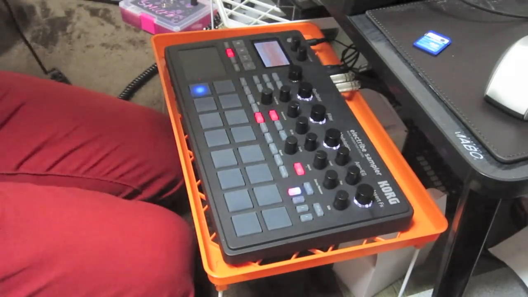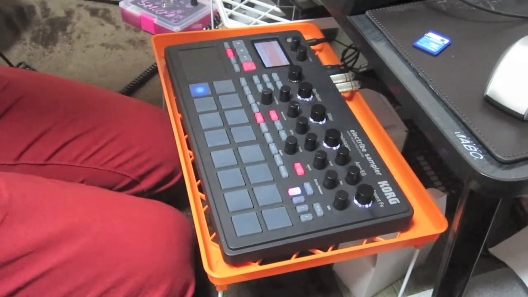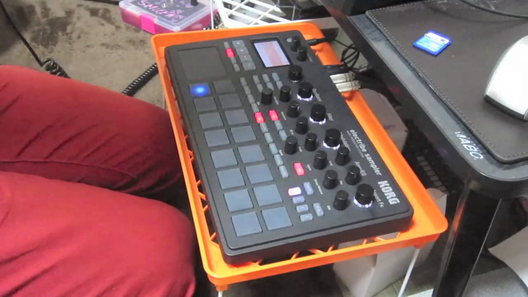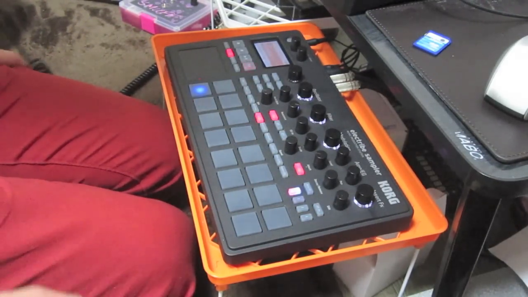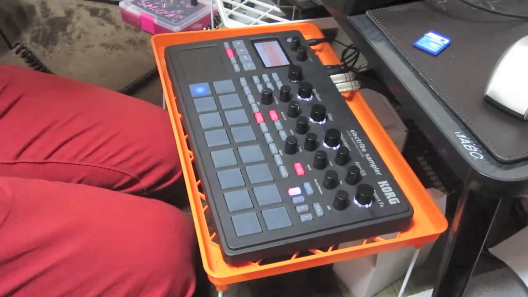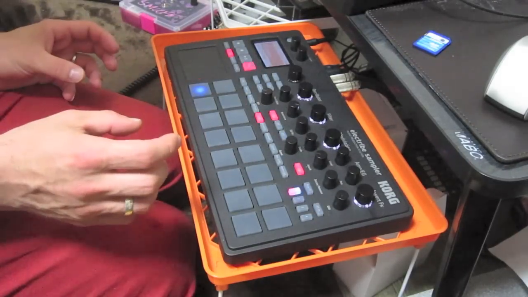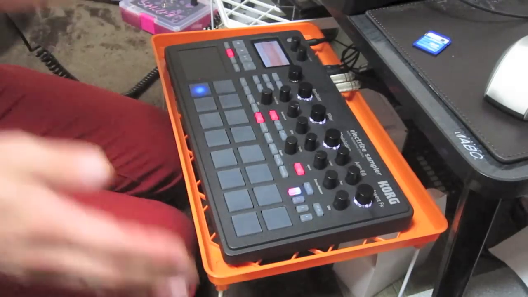Okay, hello everybody. Just doing a small demo tutorial for the Electribe Sampler, specifically getting into SD card sampling and time slicing. Specifically, doing one-shot sampling and also pro loop time slicing.